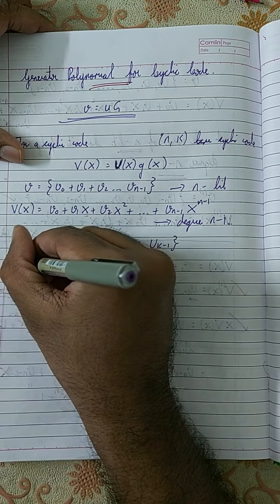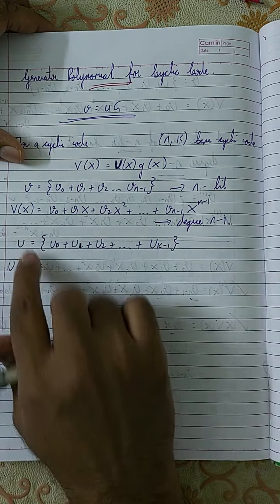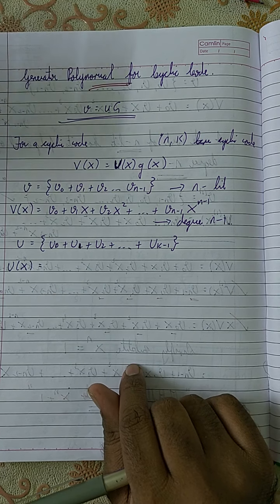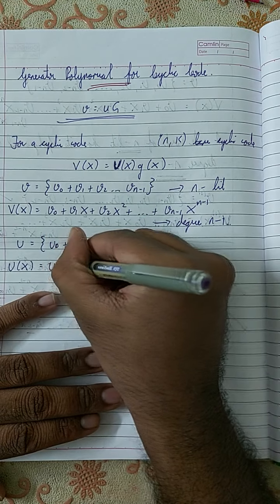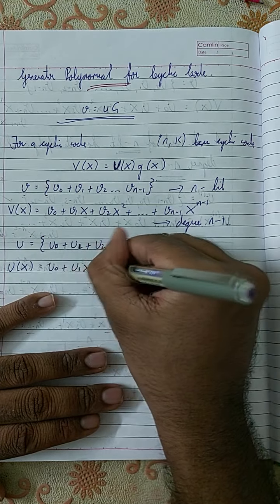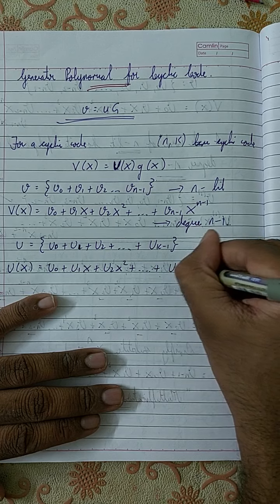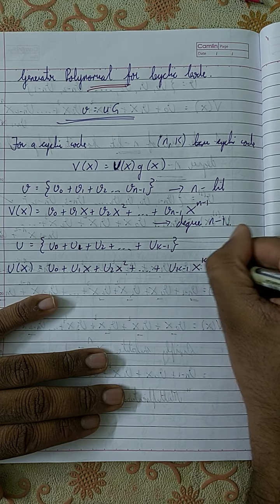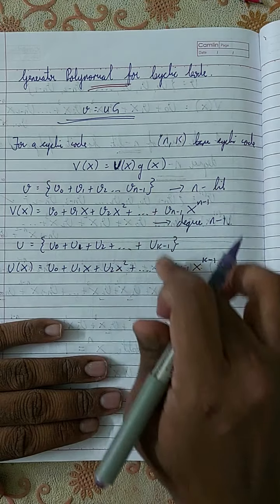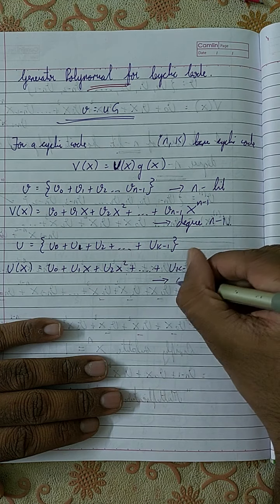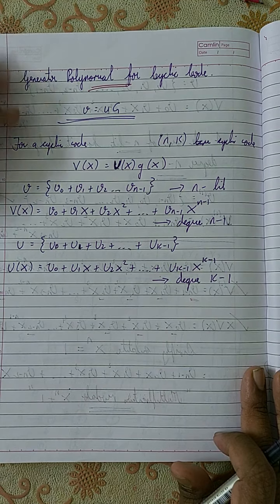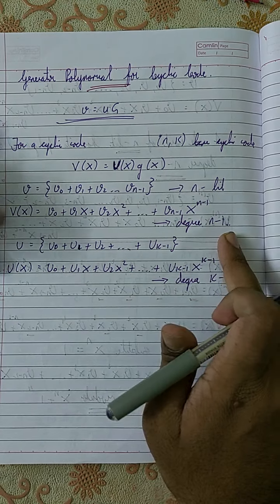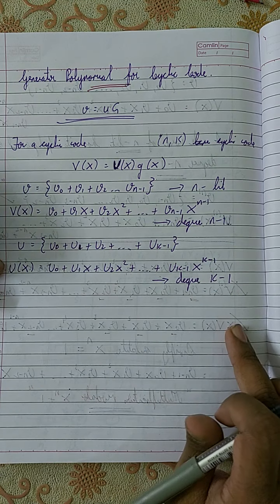So therefore U(x), the polynomial for u, which is called the input polynomial, is represented as u0 + u1x + u2x² + ... and it goes on up to uk-1 x^(k-1). So now if you compare these two equations, you can say that V(x) has a degree of n-1 and U(x) has a degree of k-1.